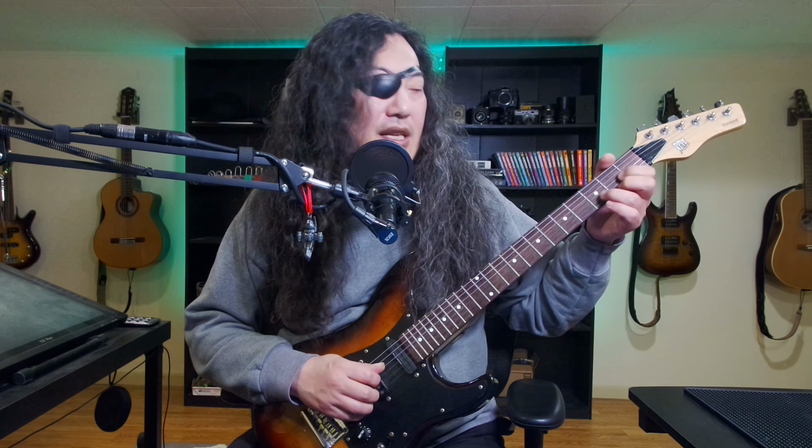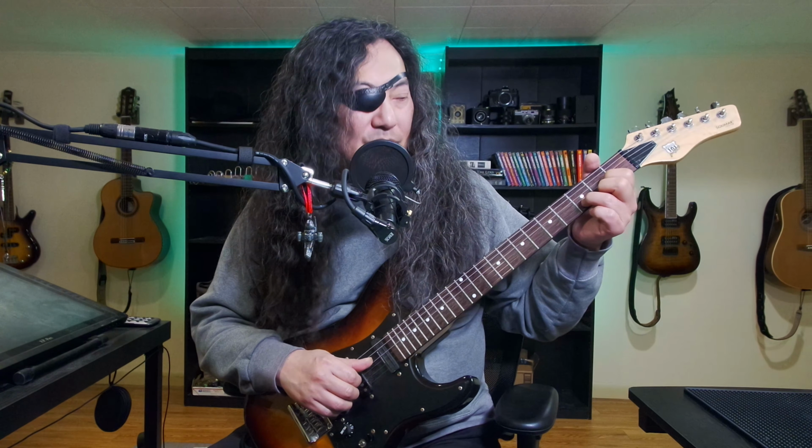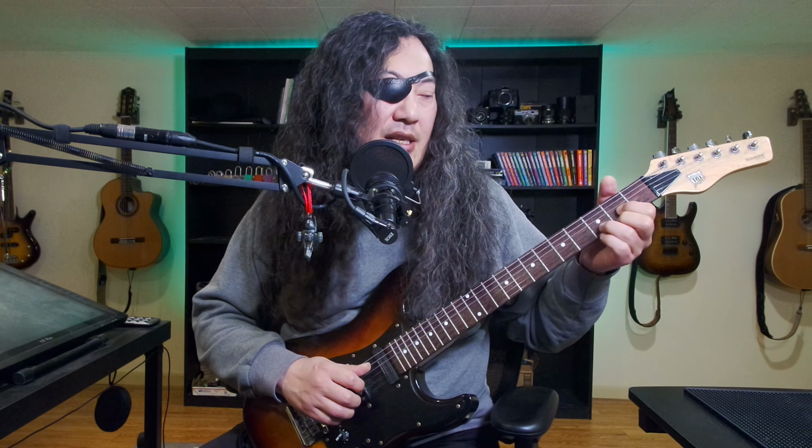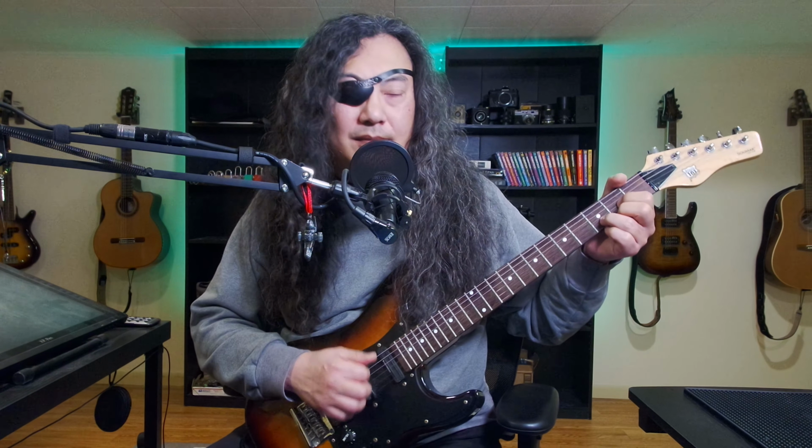In the key of D, that is D, G, A, back to D. That's the 1-4-5 chord progression. D is the 1 chord, G is the 4 chord, and A is the 5 chord, right?